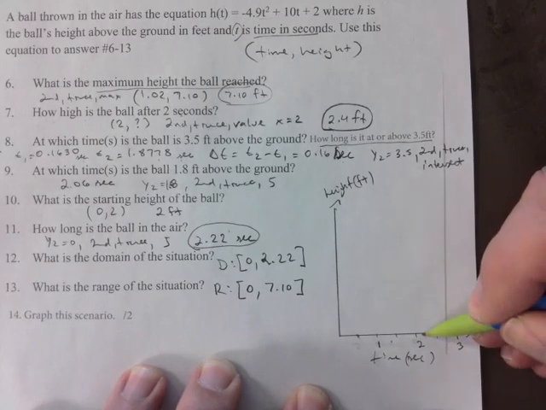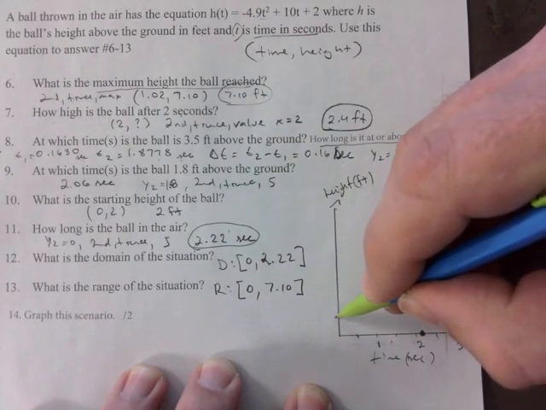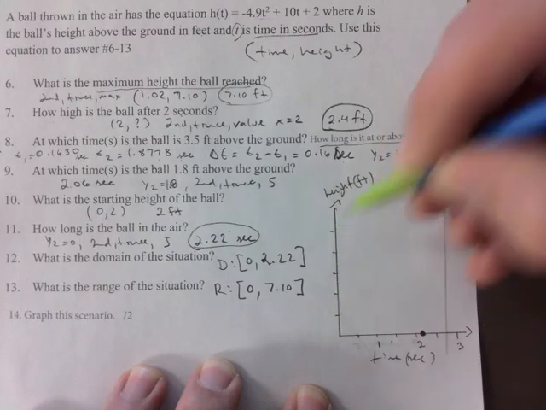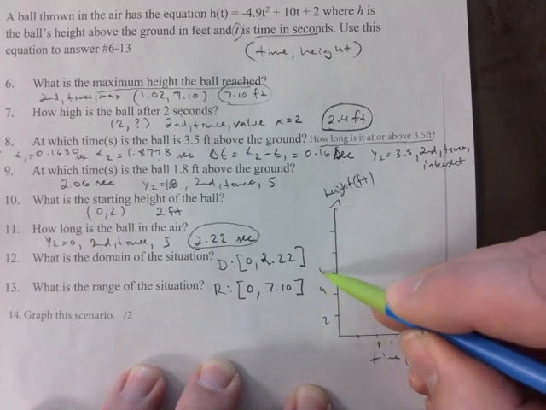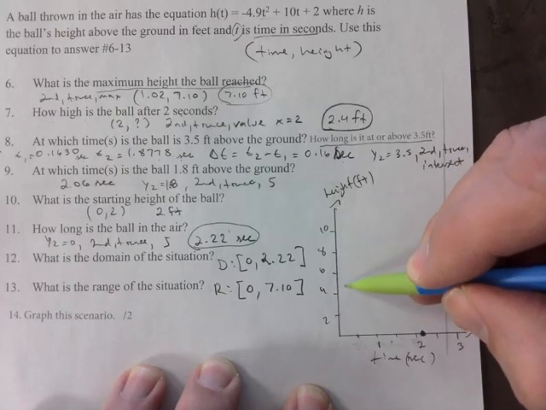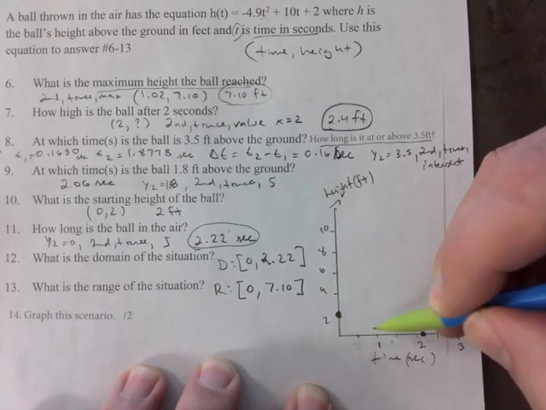So 2.22 is right here on my graph. Here I need to go all the way to 8. So 2, 4, 6, 8, 10. And you're starting at 0, 2.